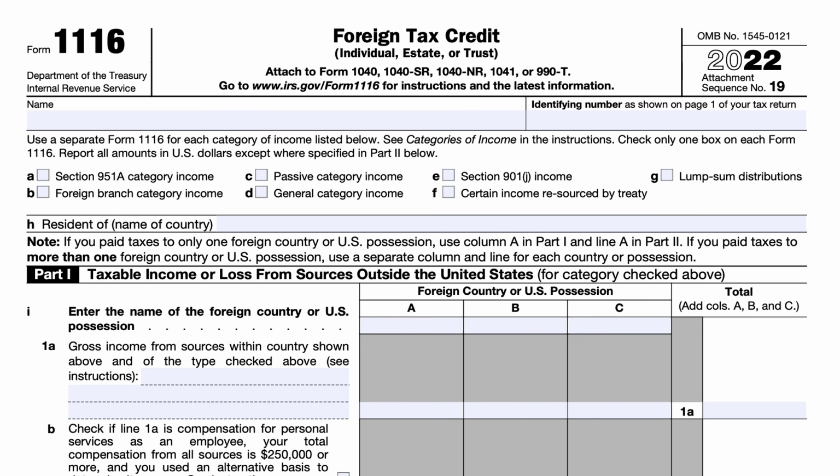The IRS form instructions contain additional information on foreign currency conversion, foreign tax redeterminations, income from sources outside the United States, and categories of income. At the top of the form, you will see these categories of income reported as A. Section 951A category income, B. Foreign branch category income, C. Passive category income, D. General category income, E. Section 901(j) income, F. Certain income re-sourced by treaty, and G. Lump sum distributions. For lump sum distributions, the form instructions do contain a worksheet to calculate and enter the appropriate amount for lump sum distributions.